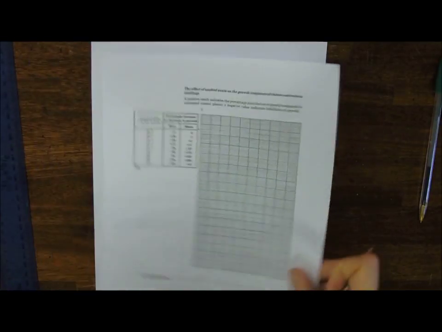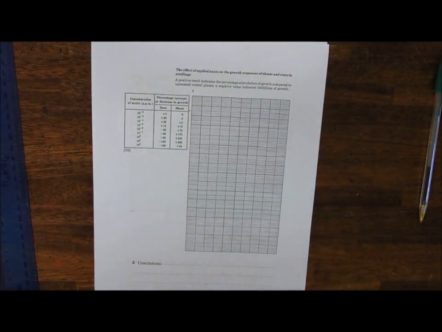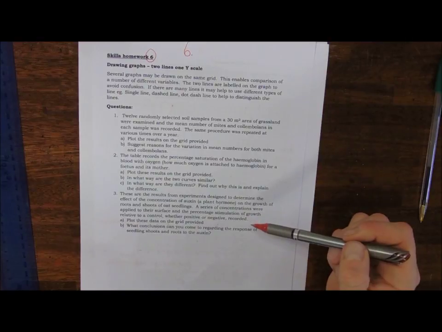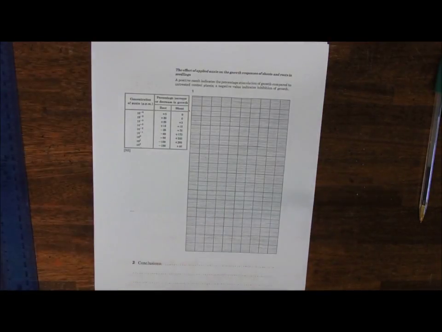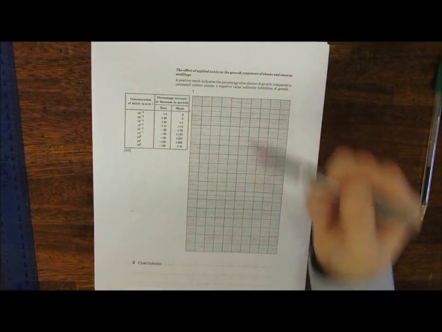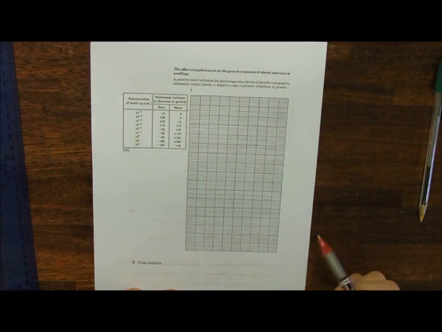I'll attempt to draw this last graph. The video is going to run out at some point. What's the question? Some plant hormones, a series of concentrations, plot the data, come to some conclusions. So here we've got pluses and minuses, and we've got some 10 to the minus, we've got some indices there.